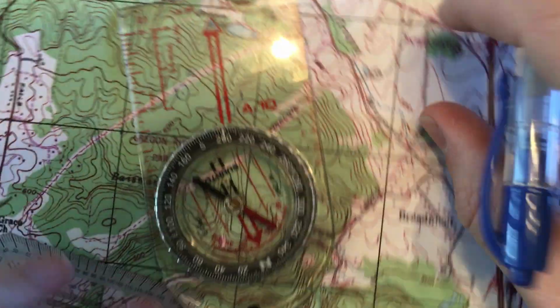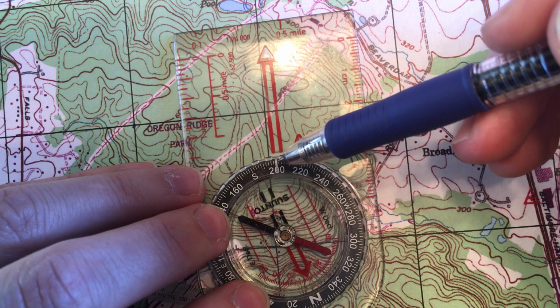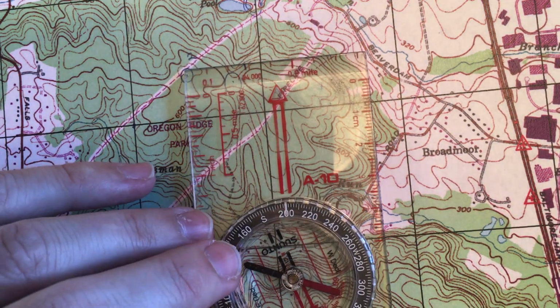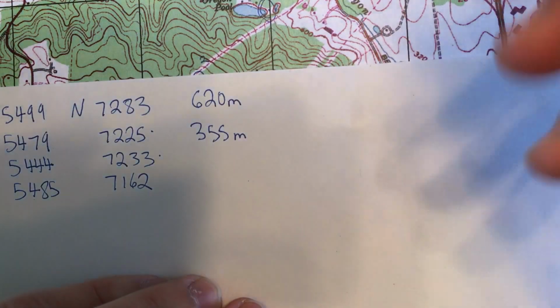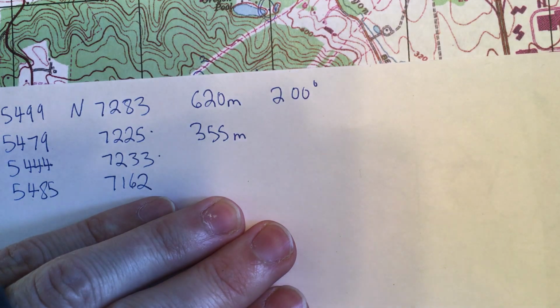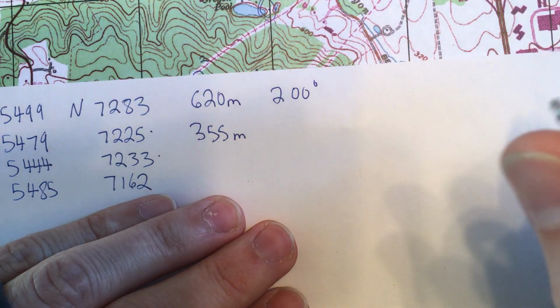So now that I have my dial set in that direction, I'm going to look at my index line. Now you notice my index line is right on 200. So that's super handy. So what I like to do is come over here and say, okay, I'm going to go 200 degrees. Now that is going to be the true bearing, right?